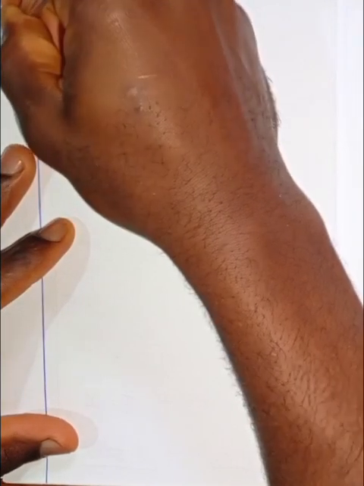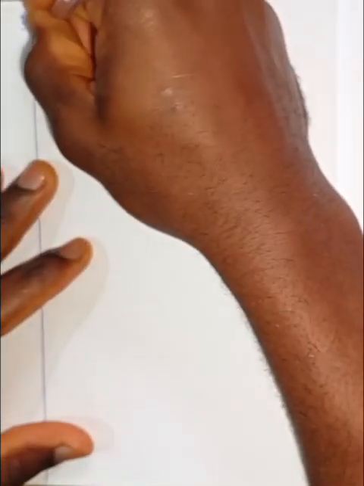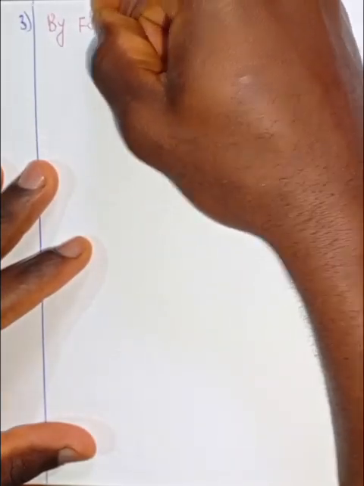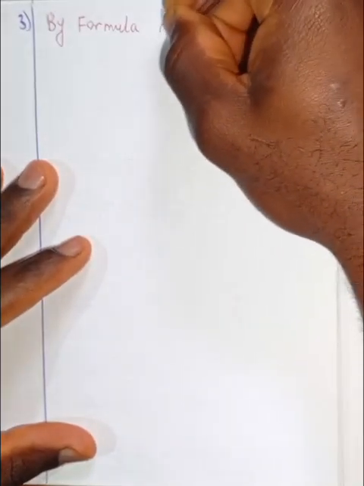We move now to 3. That is the third method of solving quadratic equations by formula method.